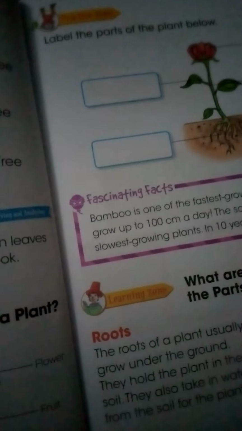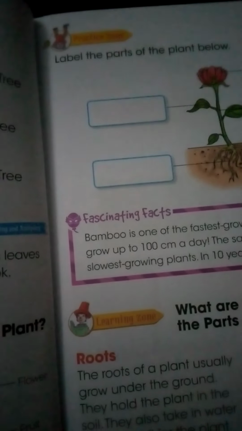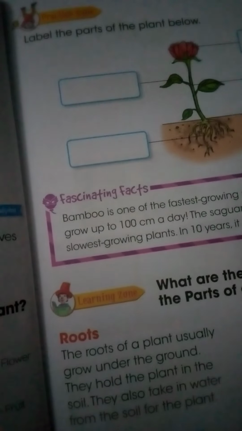Fascinating fact: bamboo is one of the fastest growing plants in the world. It can grow up to 100 centimeters a day. Isn't it? The saguaro cactus is one of the slowest growing plants. In 10 years, it only grows 2.5 centimeters. See, these are the fascinating facts.